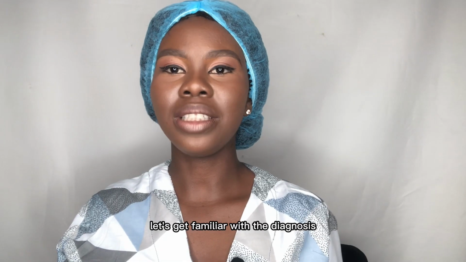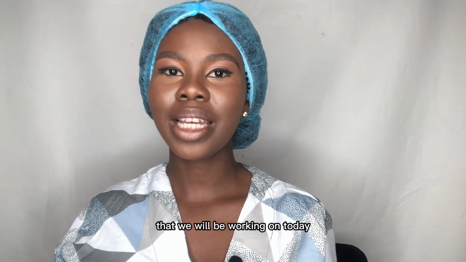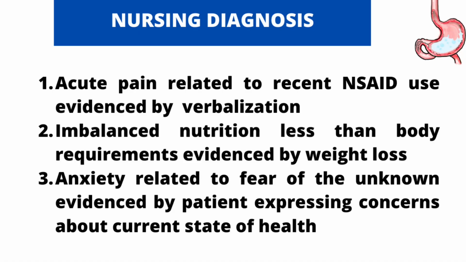Let's get familiar with the diagnosis that we will be working on today. We'll be working on 3 nursing diagnoses today. The first one is acute pain related to NSAID use evidenced by verbalization. NSAID means non-steroidal anti-inflammatory drugs.